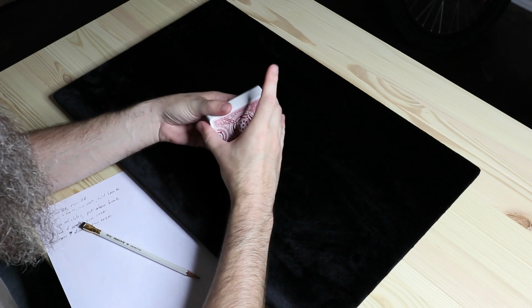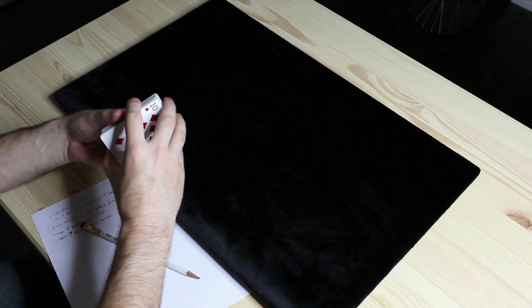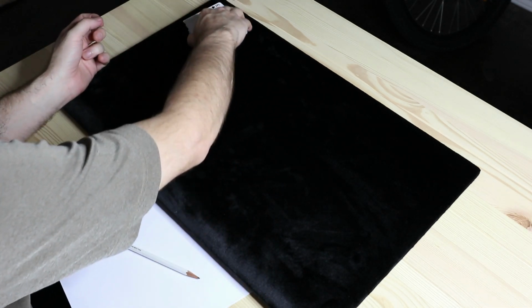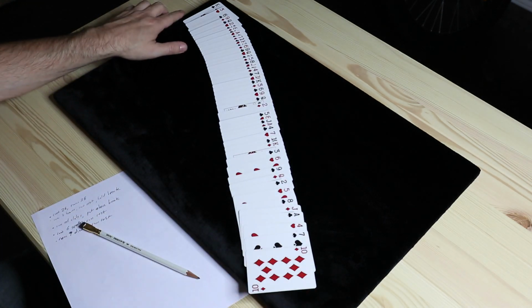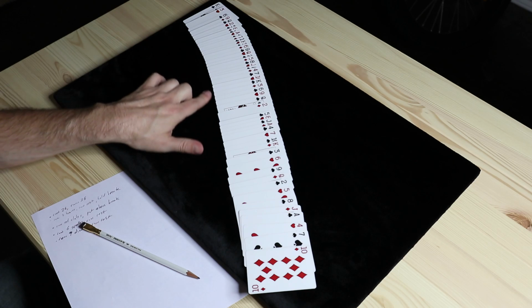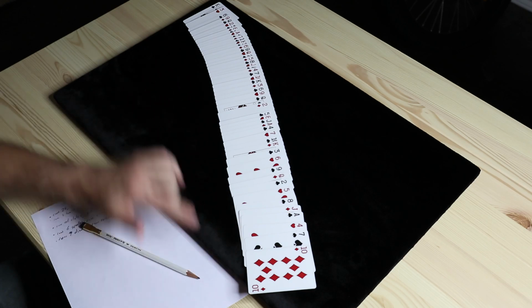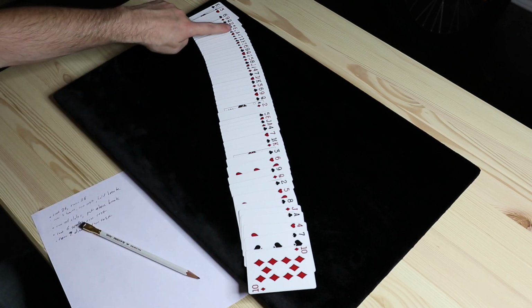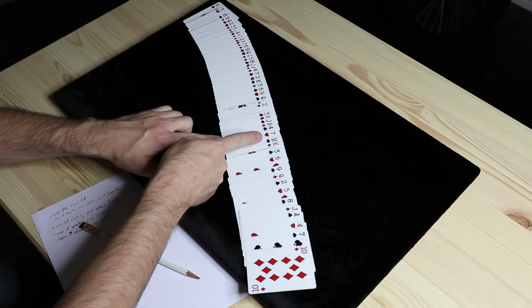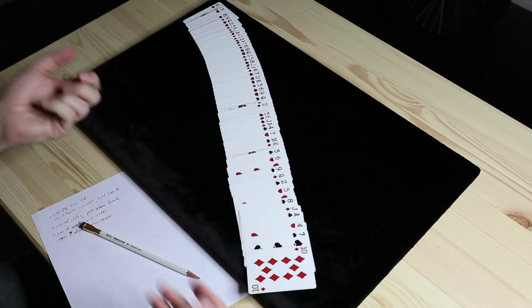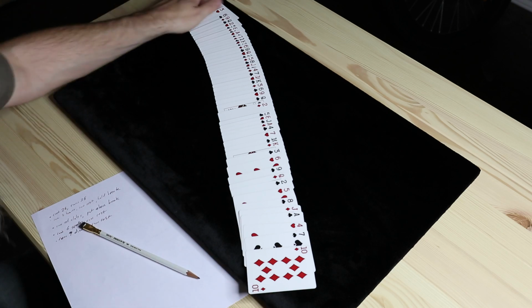And we should be in stack. Clubs, hearts, spades, diamond, all the way down. King, 3, 6, 9, queen, 2, 5, 8, jack, ace, 4, 7, 10, king, come down a bit, ace, 4, 7, 10, ace, 4, 7, 10, we're in stack.